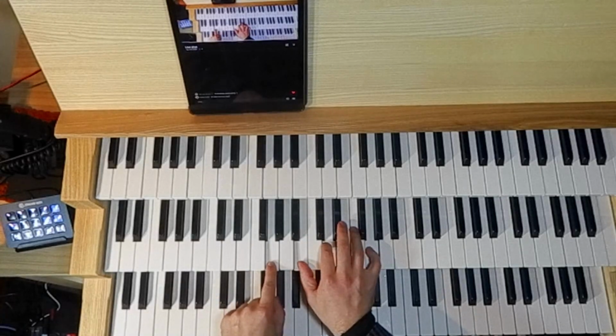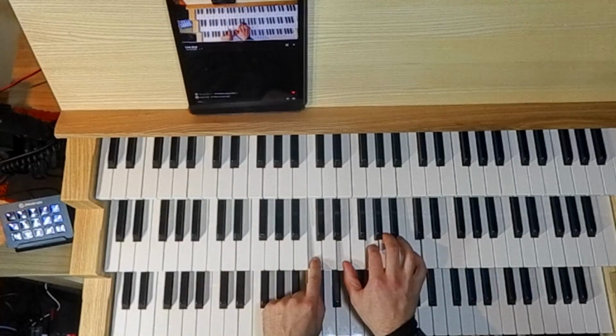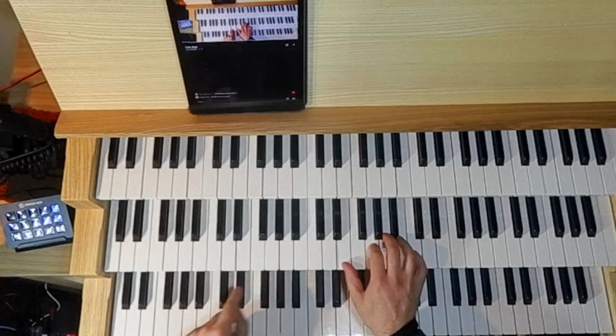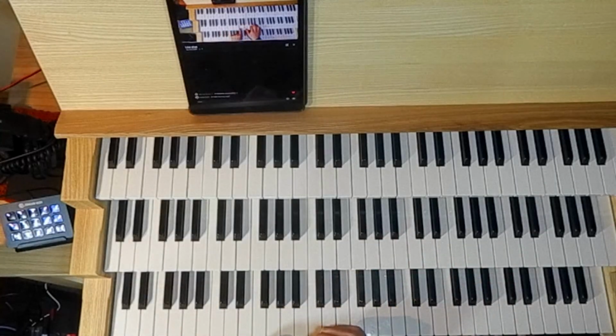We're doubling the root. And then the end tonic C, either here or here, or playing with the feet as well. We later add the feet as well. If you have an organ with pedals, feel free to use pedals when needed. I will tell you when.